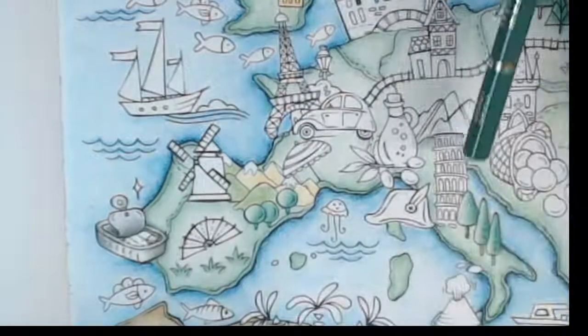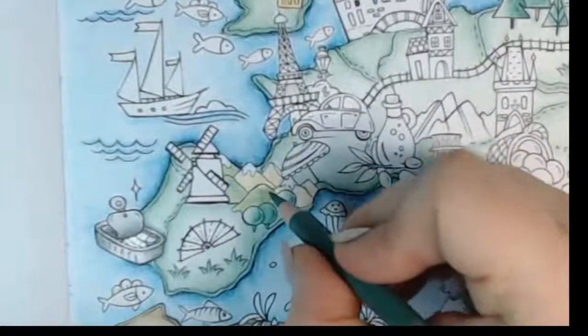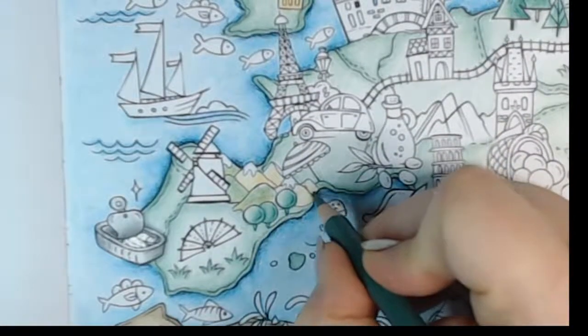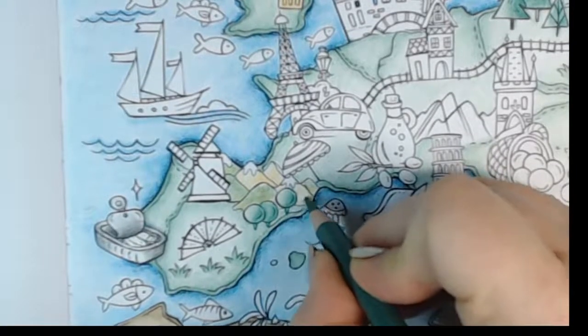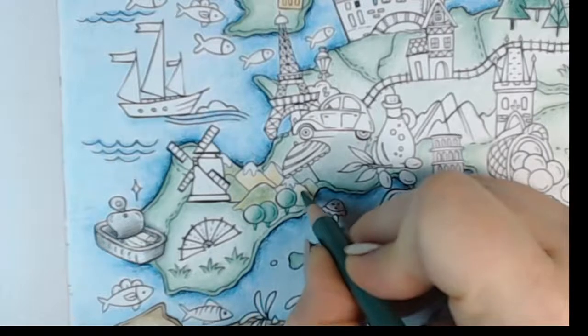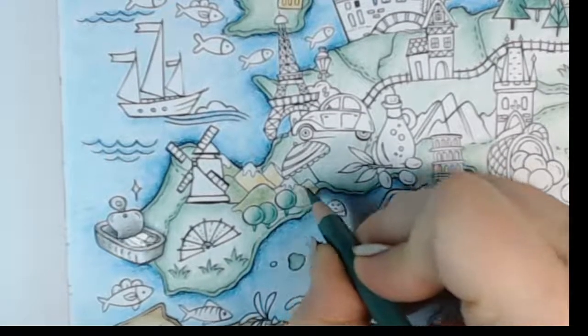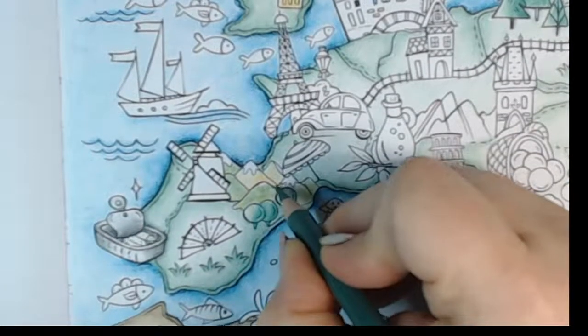I don't 100% plan my pages. I generally get an idea of the colors I want and maybe what I want it to look like.